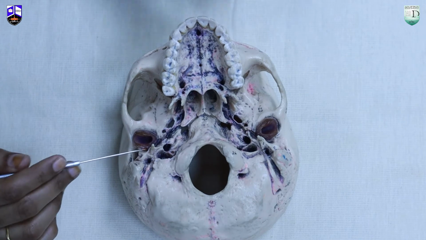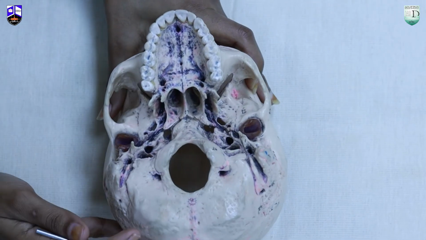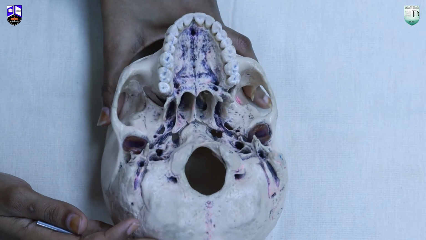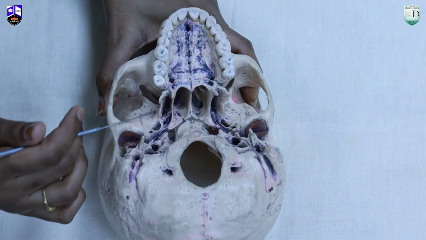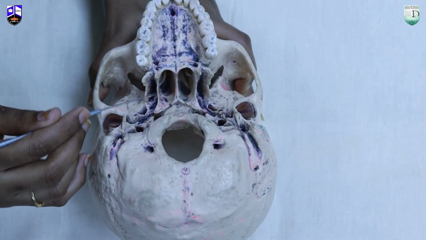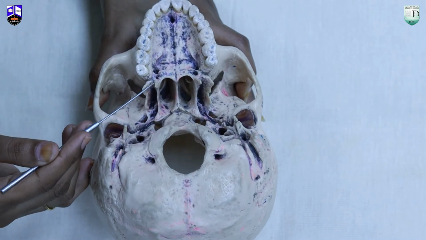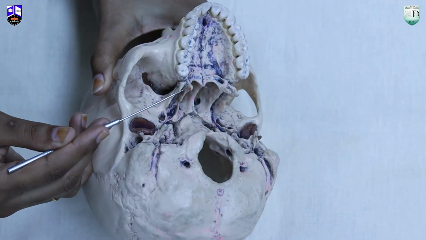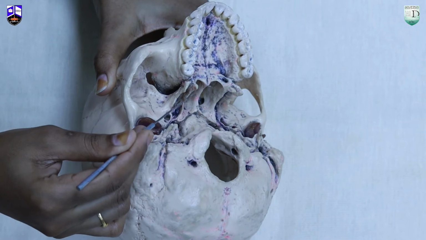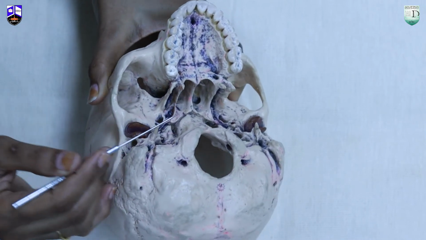More anteriorly, we can see the medial and lateral pterygoid plates hanging downwards from the pterygoid process of the sphenoid bone. This is the medial pterygoid plate, and this is the lateral pterygoid plate. The inferior aspect of the medial pterygoid plate shows a hook-like projection of bone. This hook-like projection is known as the pterygoid hamulus.